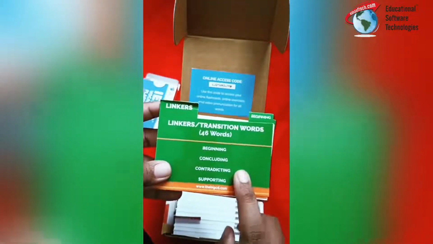So you have transition words which give you beginning, concluding, contrasting or contradicting, or if you're supporting a particular statement or any argument you're putting in your essay. If you're starting your essay, then you have words like first and foremost, first of all, firstly, generally. Then for contradicting, you have words like all in all. And for supporting, you have words like in addition, all of this. So this is for the linking word section, the so-called transition words.